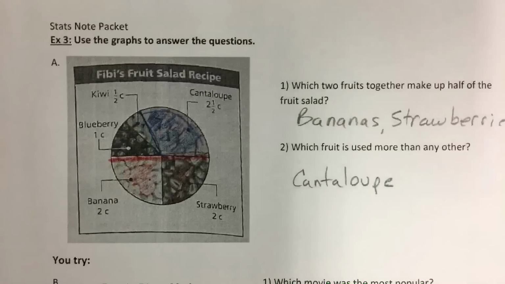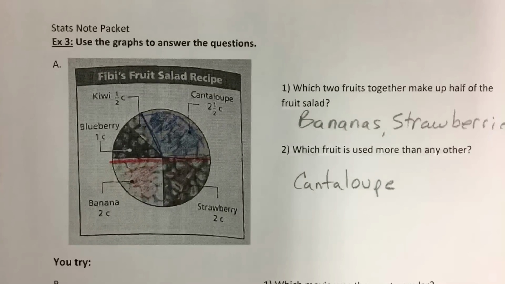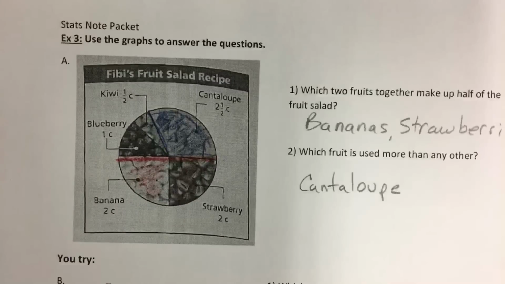All right, you are going to try B by yourself and see if you can figure it out. Remember, a whole circle is 100%, so that should help you when you try B by yourself. Go ahead.